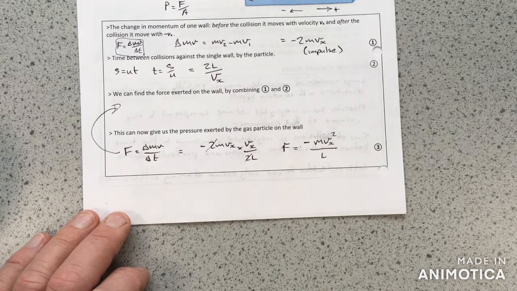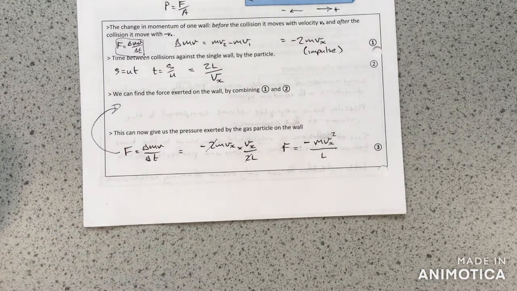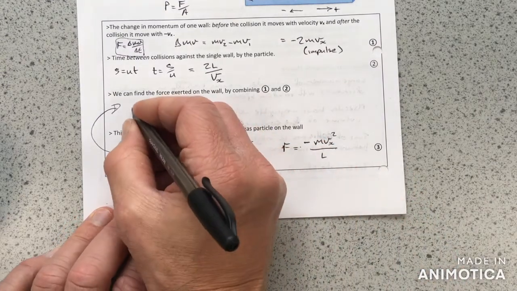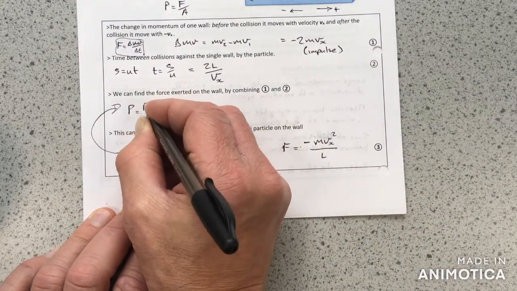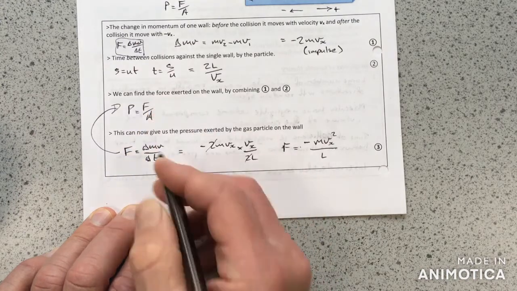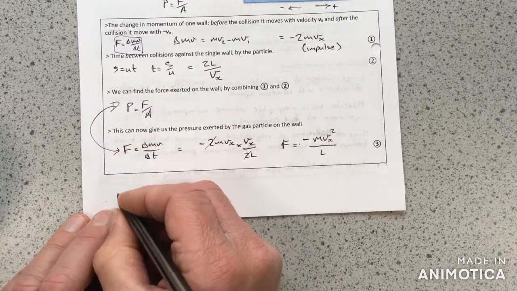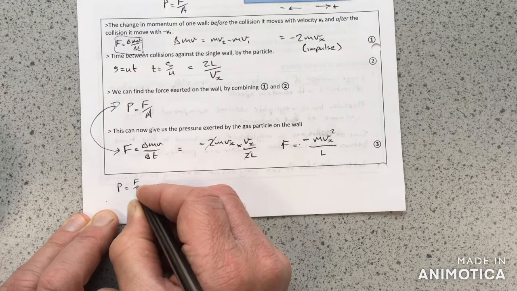We simply need to think of the pressure as the force over the area.